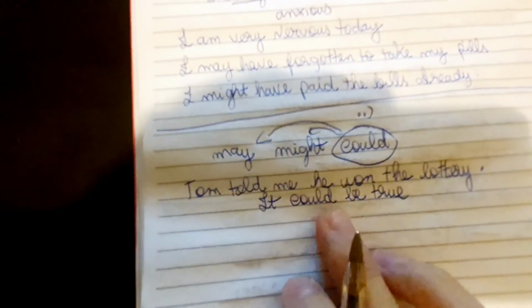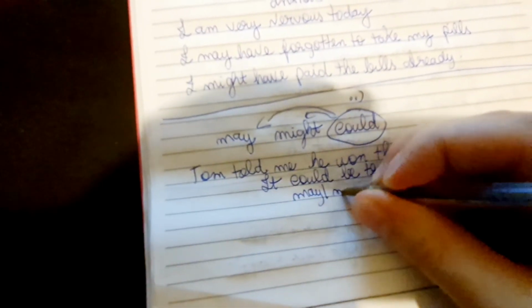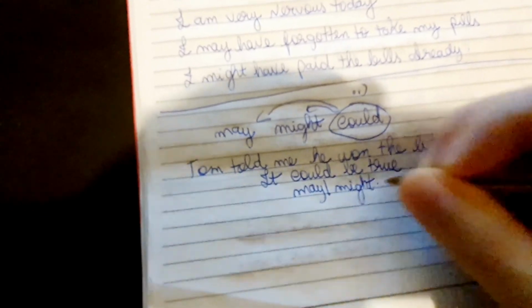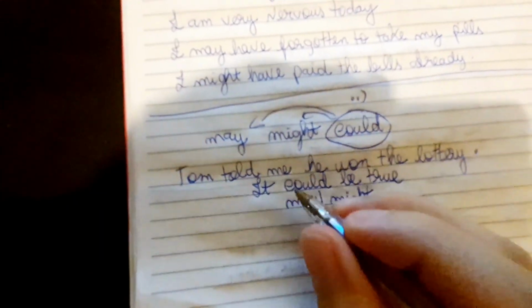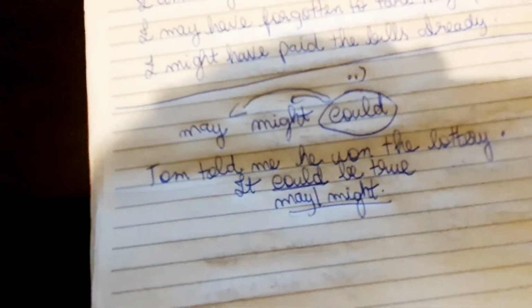You can replace could with may or might. It may be true, it might be true, right? It has the same meaning, although it has some slight differences.